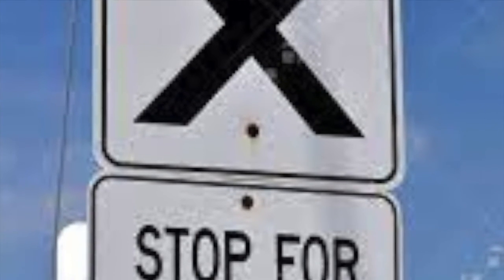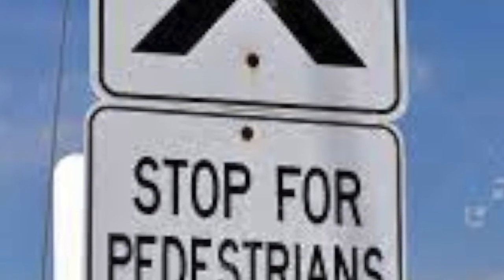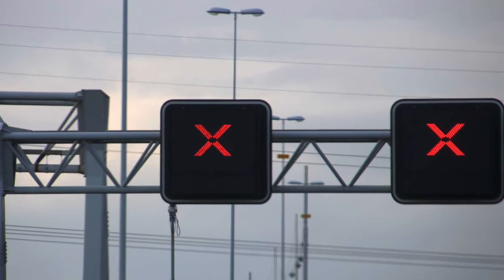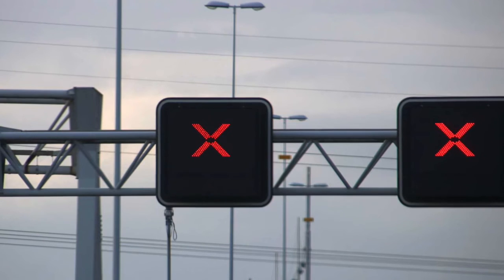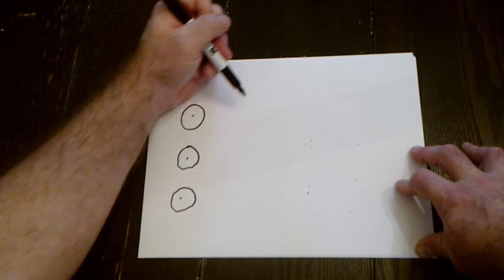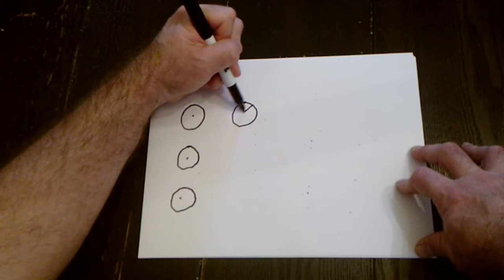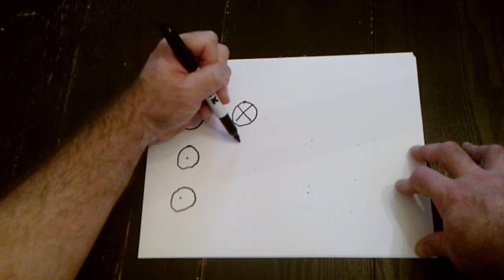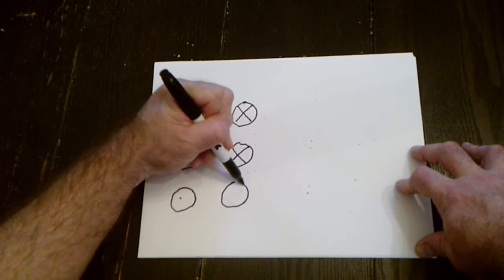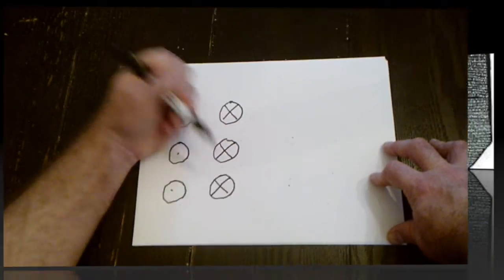So X in hieroglyphics means a place, a town, a spot, an area. And that's actually why today we use an X to mark spots or mark things you should look at. It comes from the ancient Egyptian symbol for town, which is a circle with an X. There you go, circle with an X. X marks a spot. This means city, town, or place.